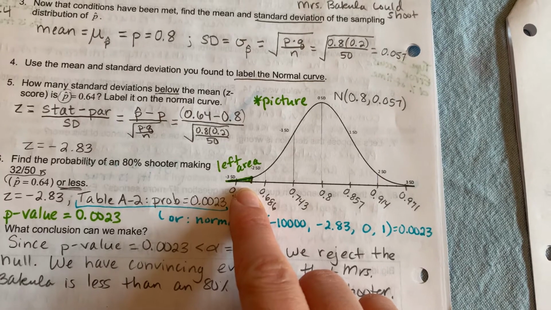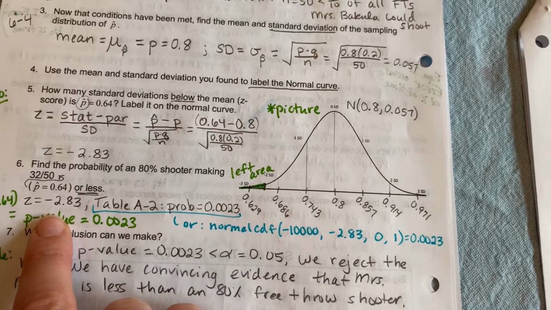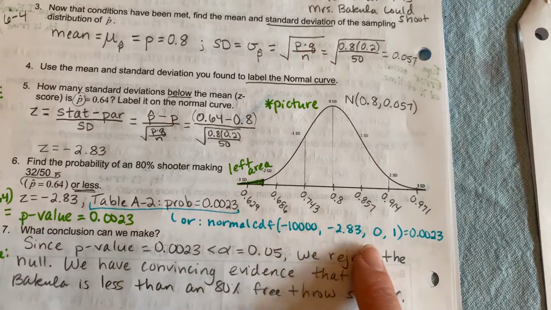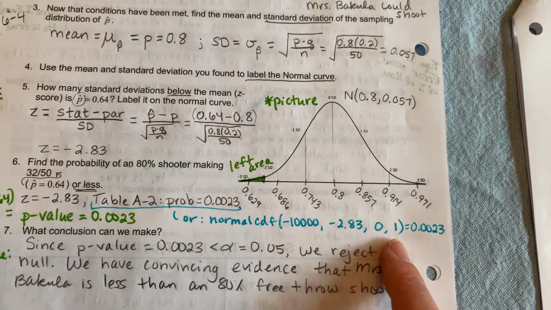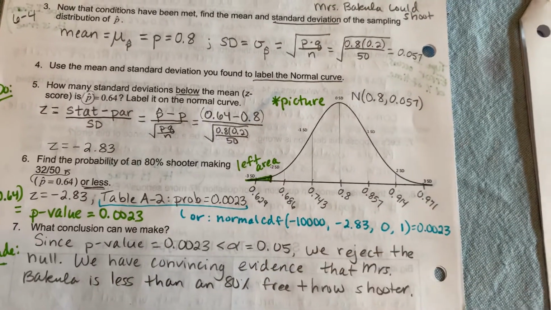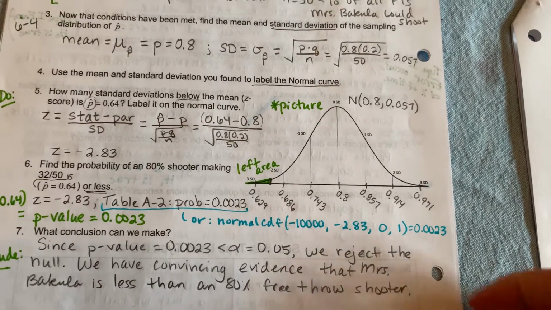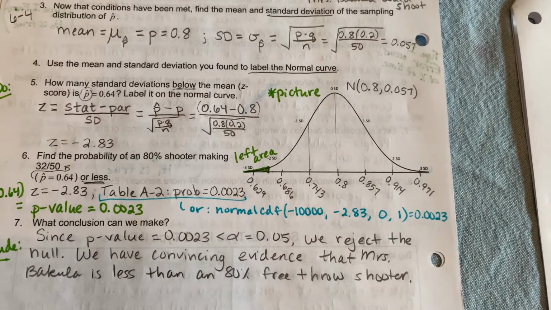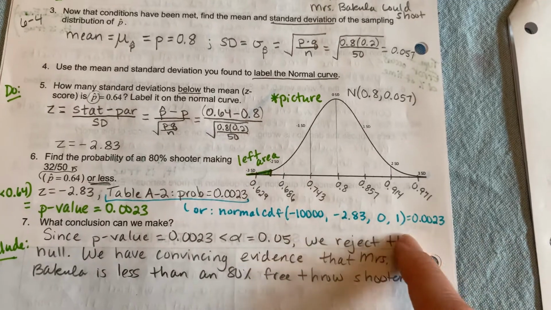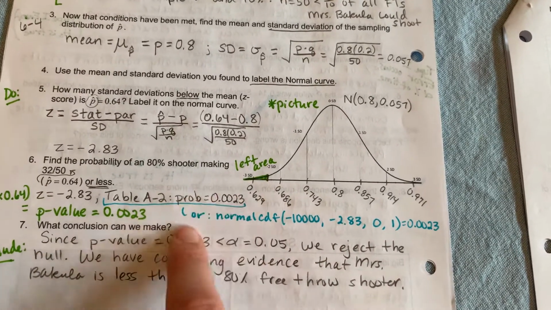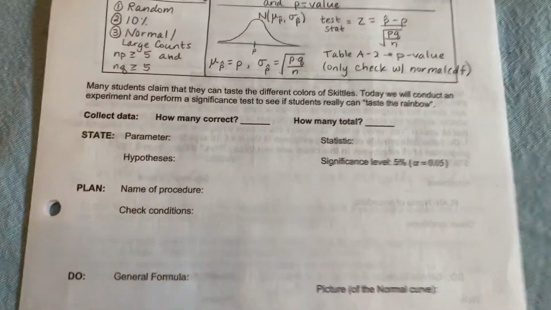That was the z-score that we calculated, with a mean of 0 and a standard deviation of 1, because this is the standard normal curve. And that would give us 0.0023. Notice the normal CDF calculation gave us the same value as the table, but I only want you to check using this because I really want you to make sure that we're clear, using that picture, what the probability is.